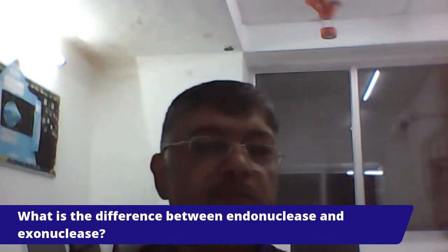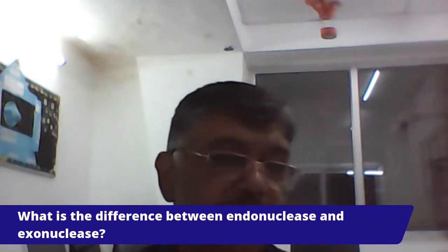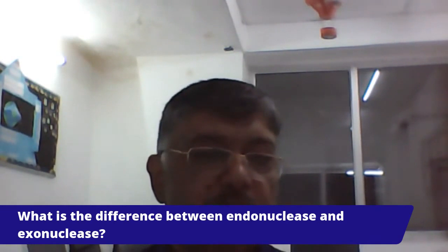The phosphodiester bonds will be cut inside the molecule, producing smaller fragments. Whereas exonucleases cut the DNA at the terminals. You know that DNA has a 5' end and a 3' end. If it is cut at the 5' end, we call it a 5' exonuclease. If it cuts at the 3' end, we call it a 3' exonuclease. So exonucleases release single nucleotides one by one, not fragments.